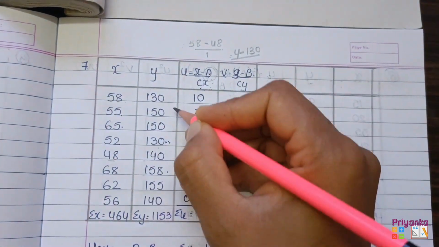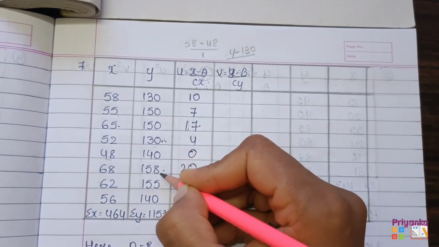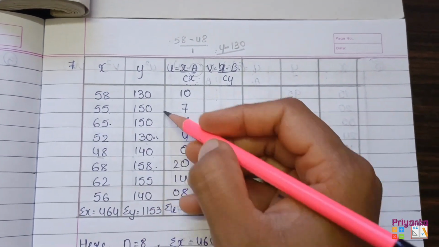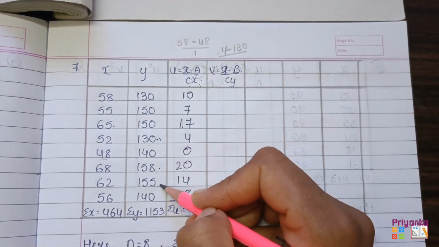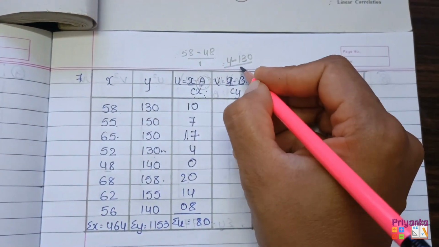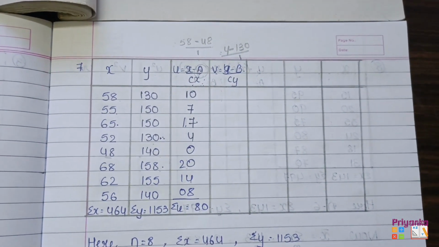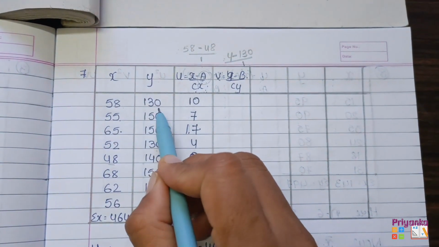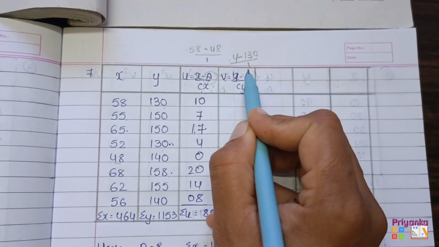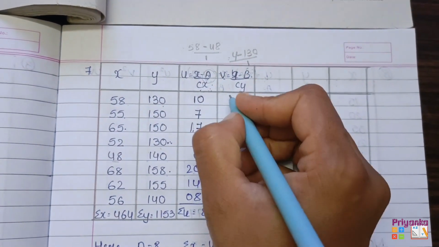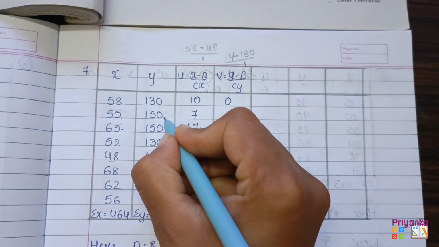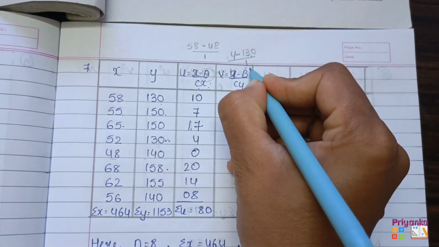If you look at this carefully, it is 5, 0, 8, there is no such number that comes in the same table. So here again we are going to take 1. So please hold your calculator and do the calculation with me. 130 minus 130 divide by 1. So obviously it will be 0. 150 minus 130 divide by 1.